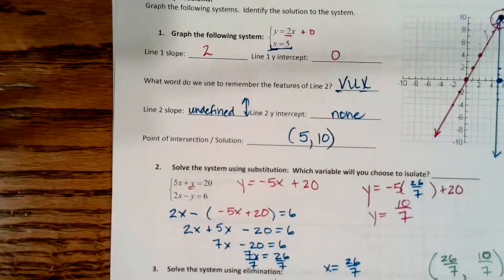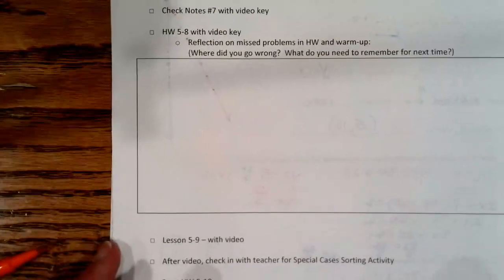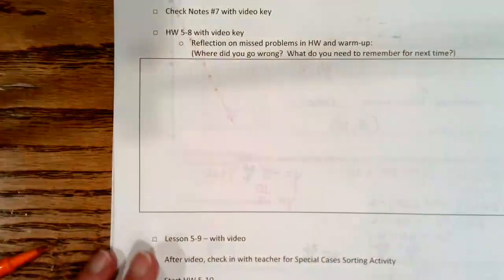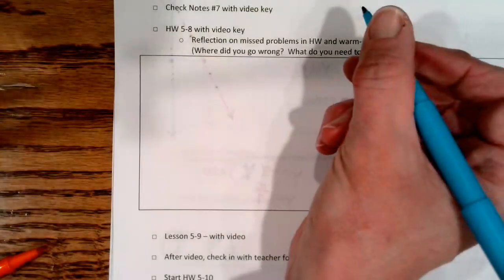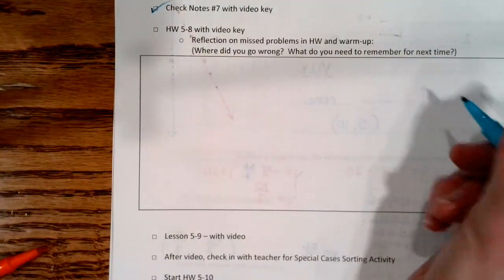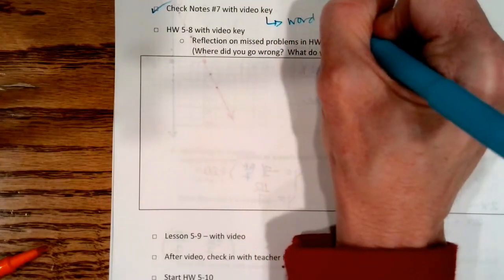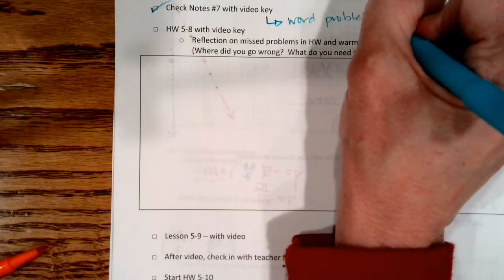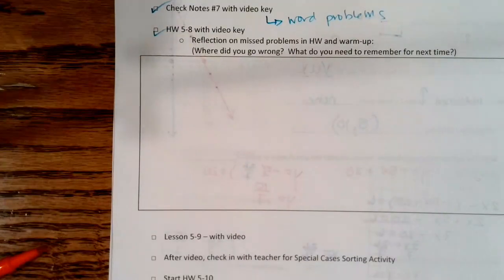Alright, so here are your tasks for today. You need to complete the warm-up and the video key. And you need to check your notes 7 with the video key. They were yesterday, all the word problems. Then you need to check 5-8 with the video key.